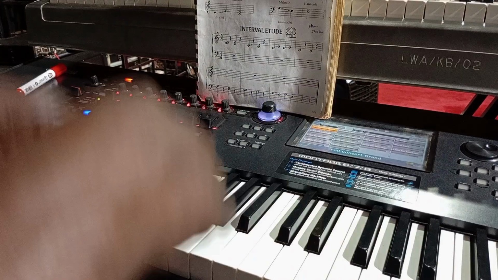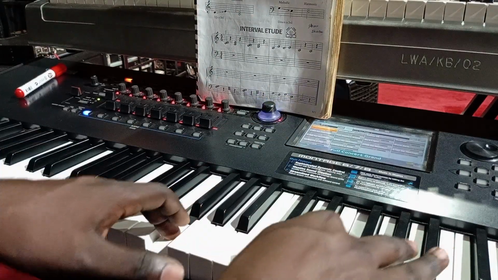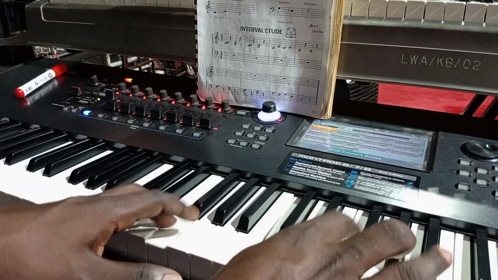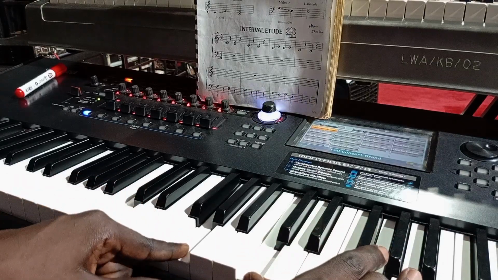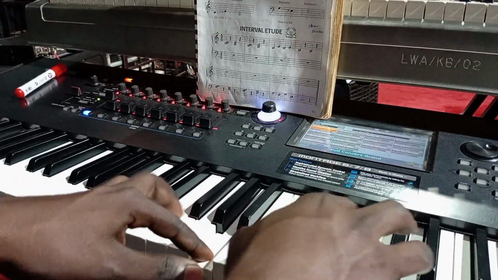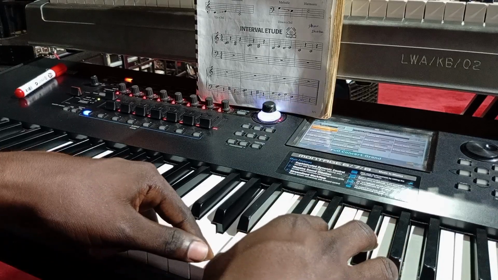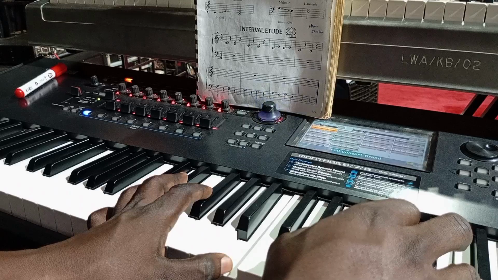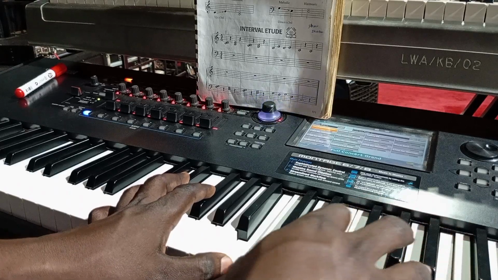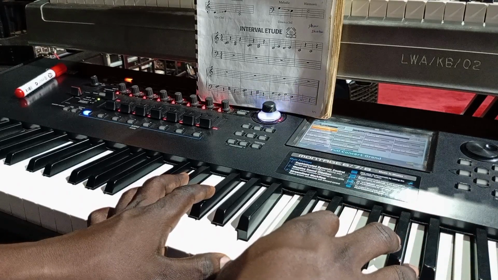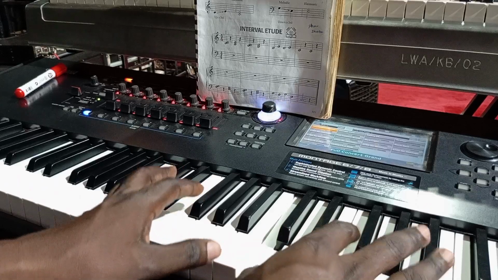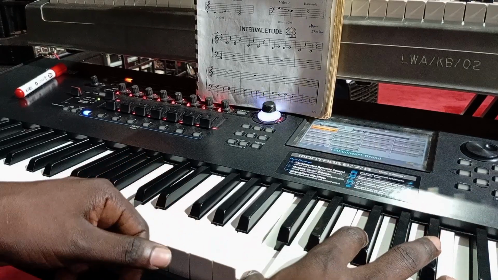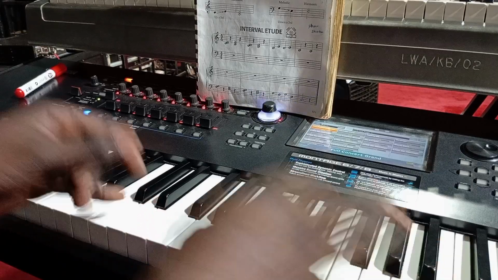If I continue to the fourth, this is my fourth interval, F. Then G will be my perfect fifth, then A will be my major sixth interval, then B will be my major seventh interval, then back to C, the octave.